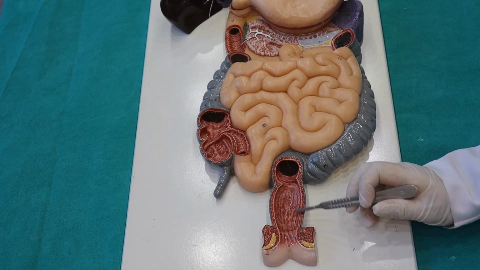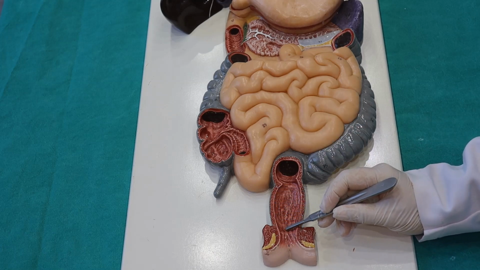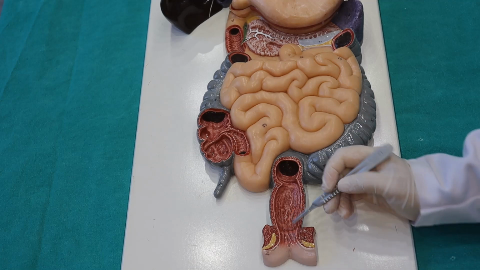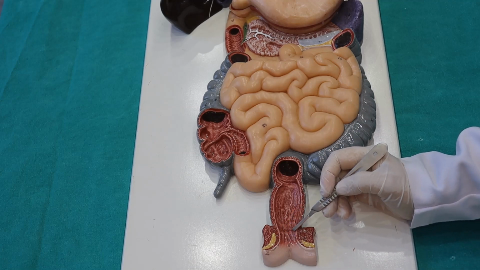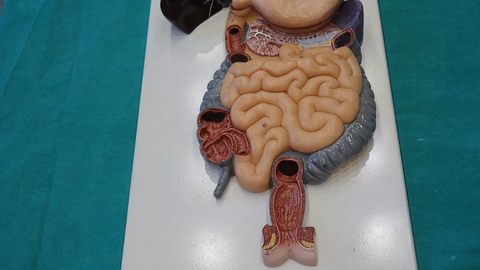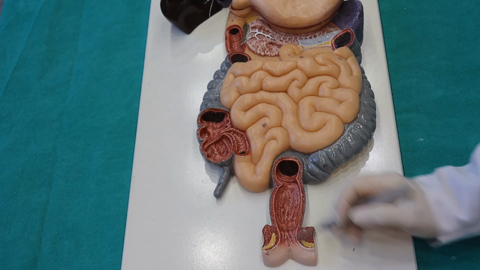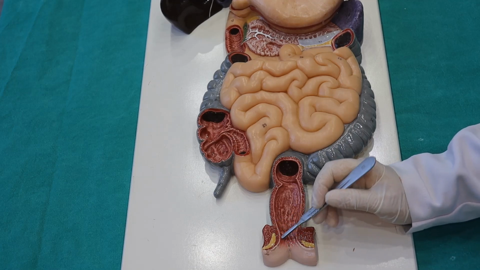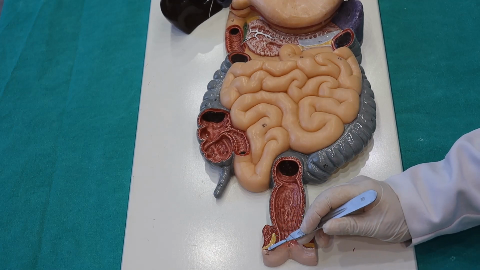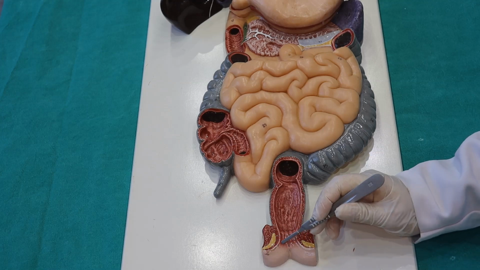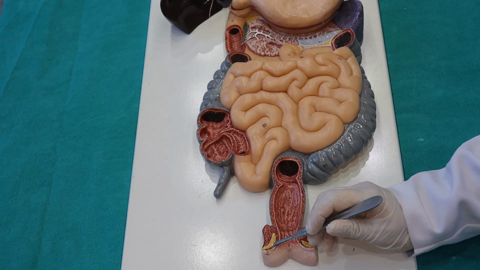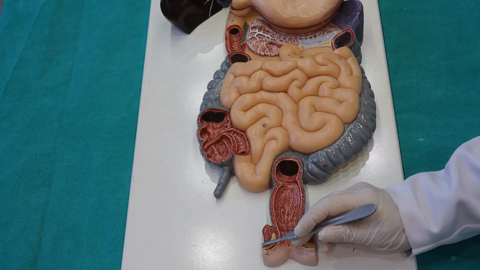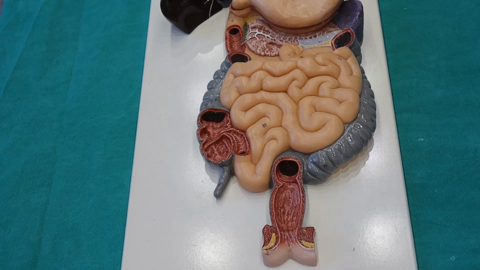This is the anal canal. In the anal canal we have these columns and this pectinate line or the dentate line, teeth-like structures. This is the anus. These muscles control the opening of the anus. This muscle is the internal anal sphincter, and this is the external anal sphincter.